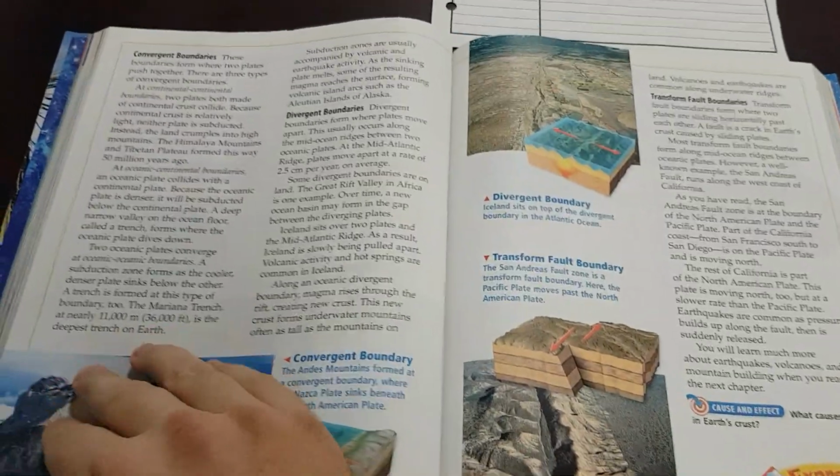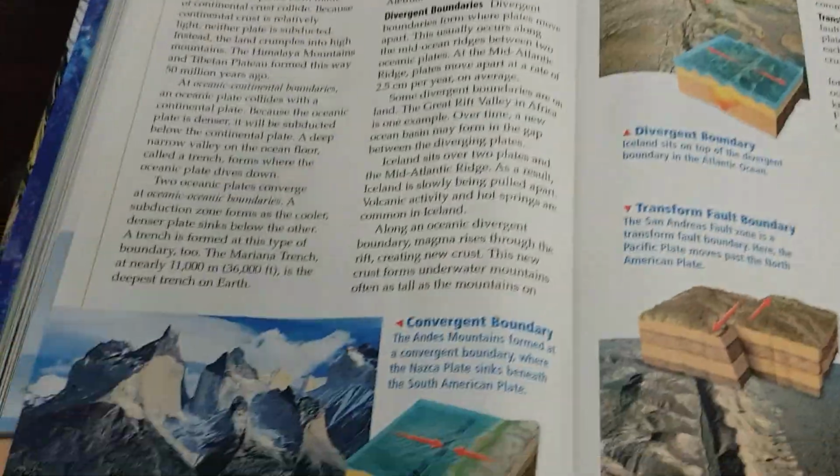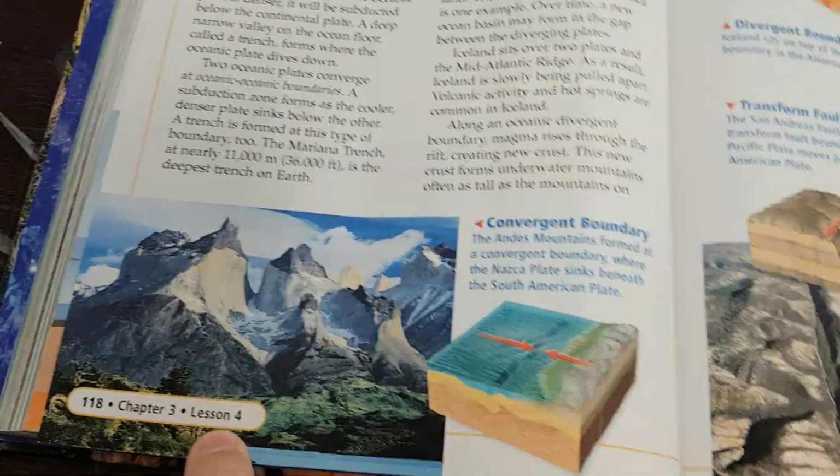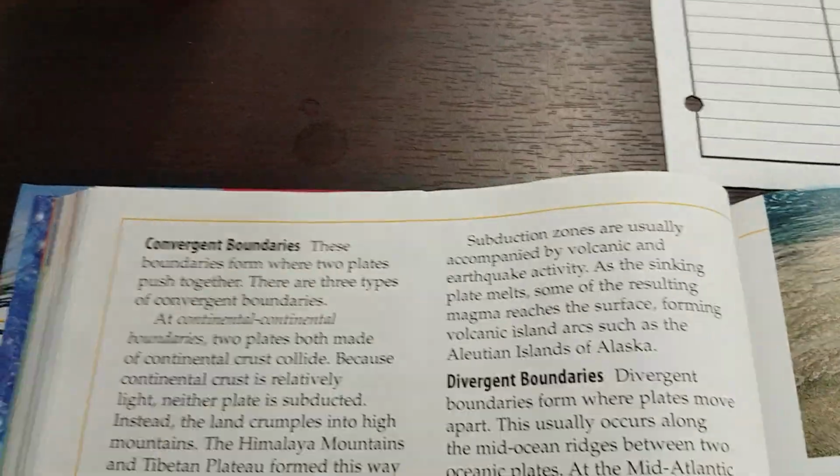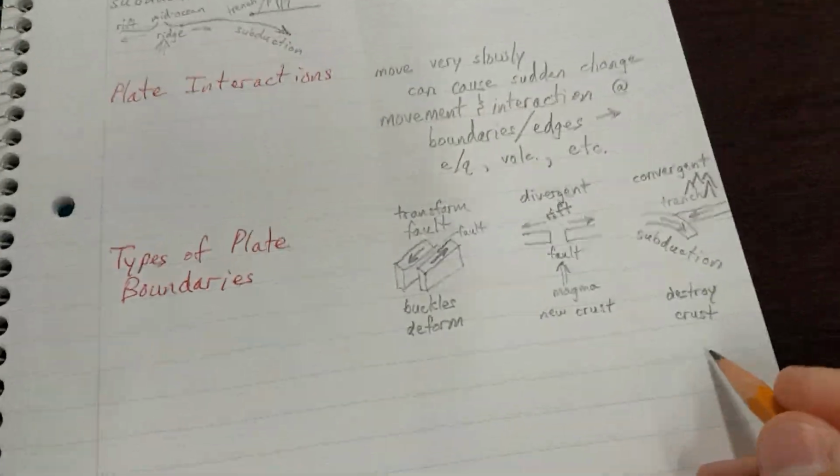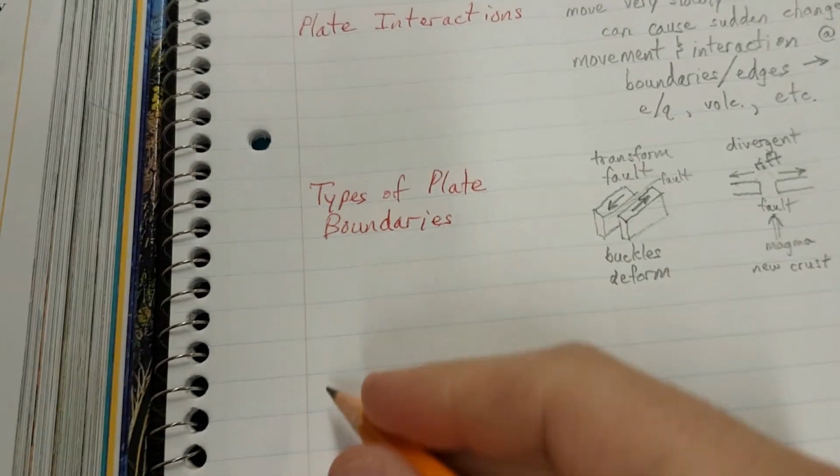All right, day 2 of Plate Boundaries, page 118, chapter 3, lesson 4, Convergent Boundaries. Okay, with our pencil, let's go ahead and skip a line.